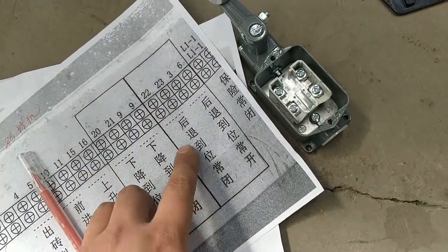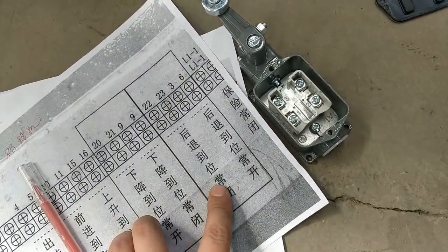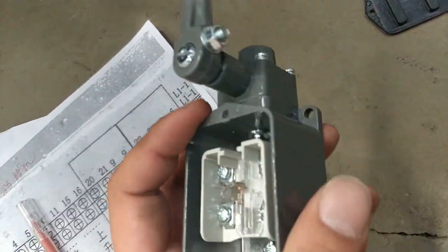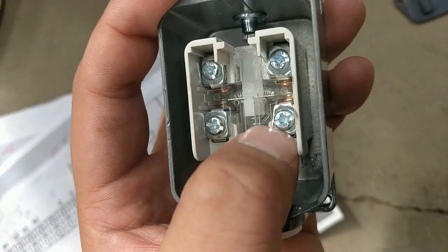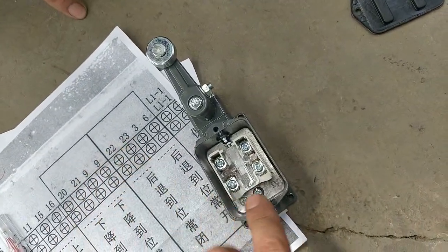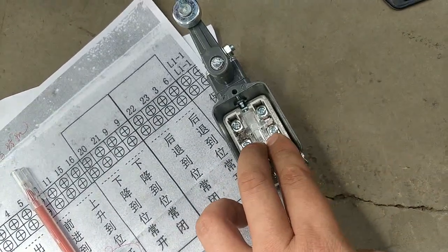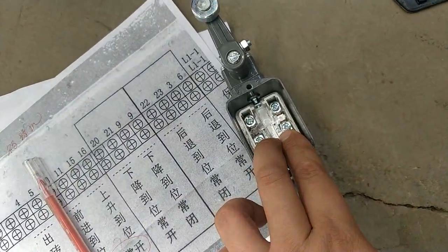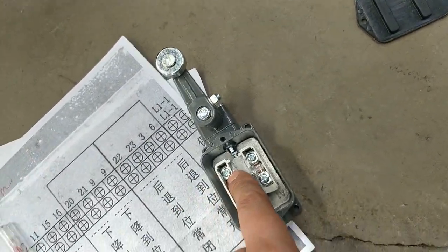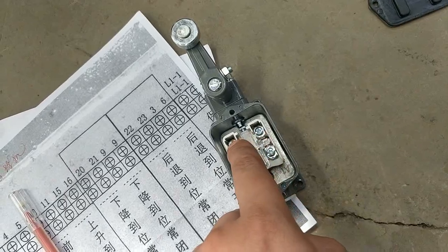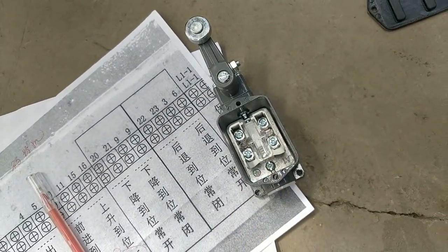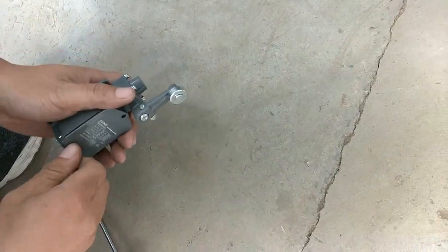This is the normal close. You can see this and this number. It is number 1 and number 2. Those two. 22, 23 should connection with number 1, number 2. It is normal close. 3 and 6. It is normal open. It should connection with here. Number 3, number 4. It will be okay. This is the travel switch.